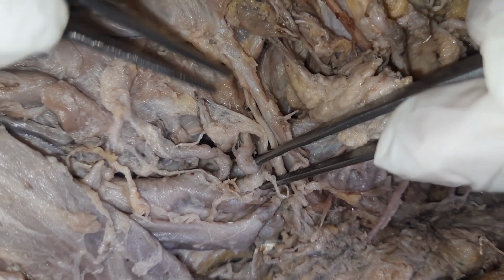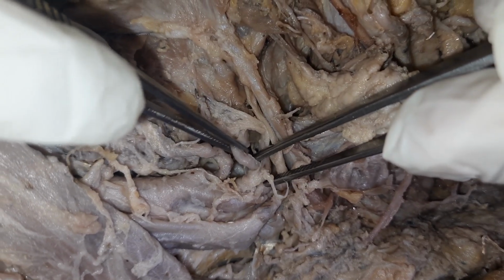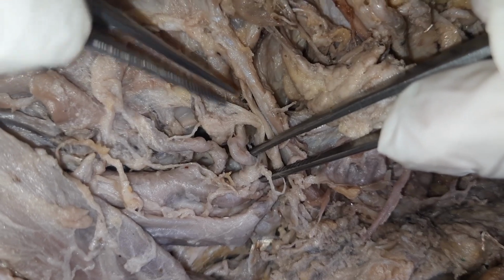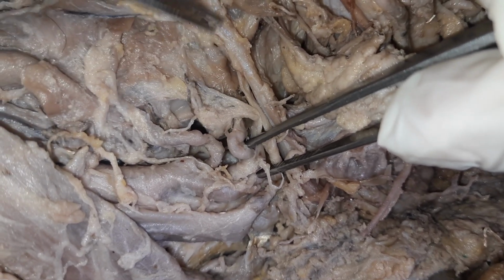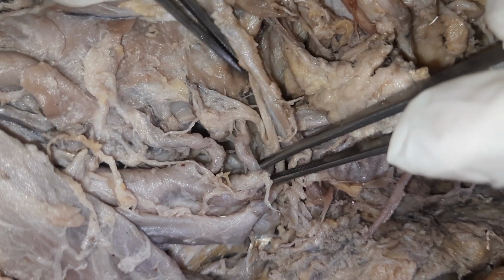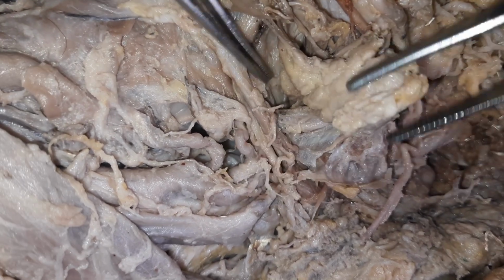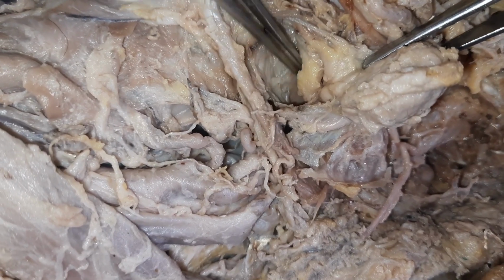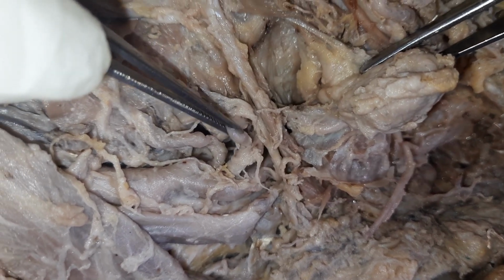So first part proximal to hyoglossus, second part deep to hyoglossus, and third part distal to hyoglossus. So we can confirm that this is the hyoglossus muscle here, this one. This is the lingual artery.